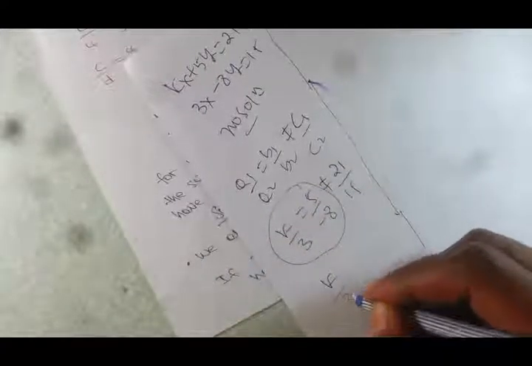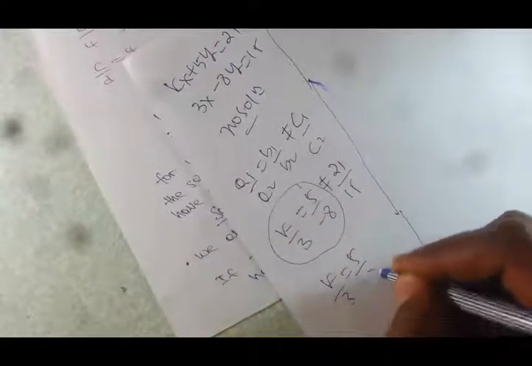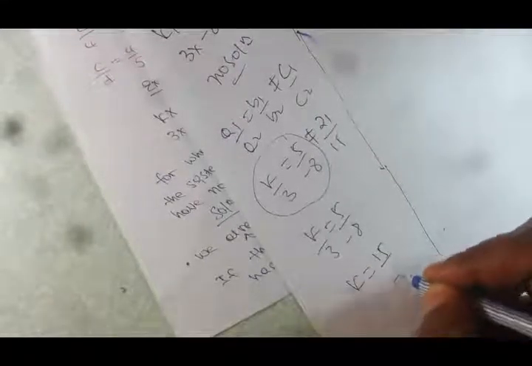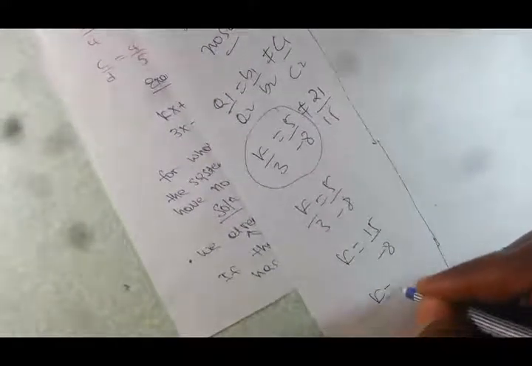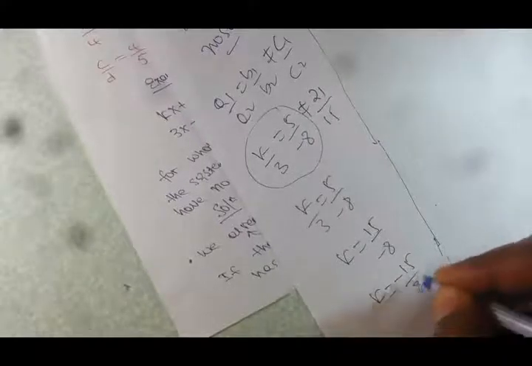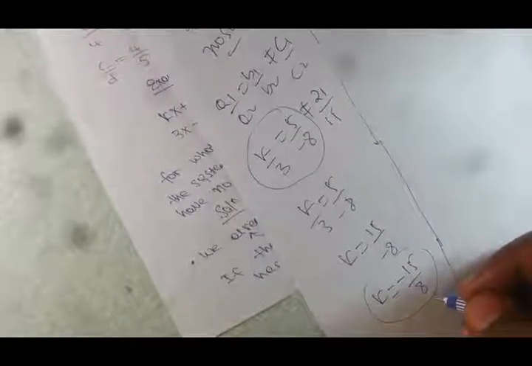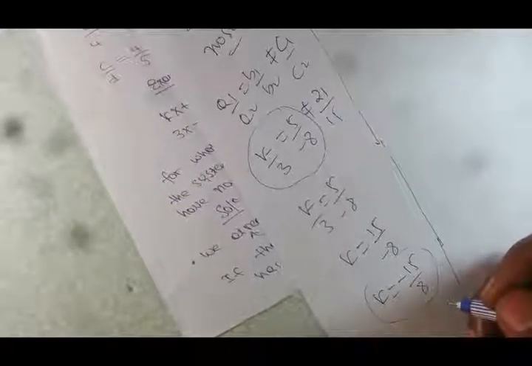So when we take this, k over 3 is equal to 5 over minus 8, k is equal to 15 over minus 8. That means k is equal to minus 15 over 8. When the value of k is equal to minus 15 over 8, the system has no solution.